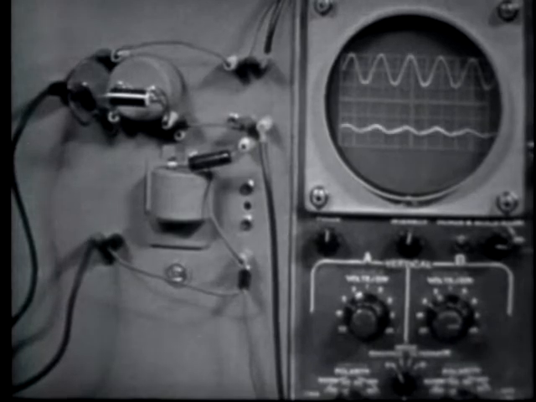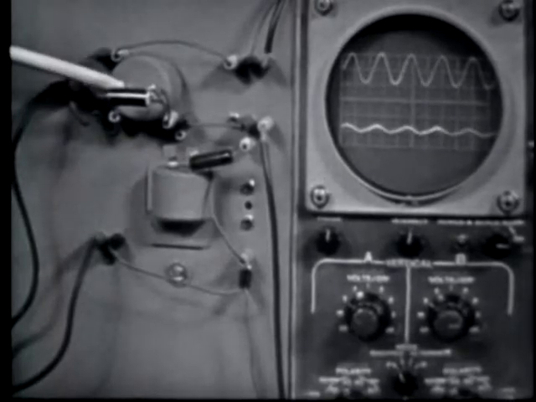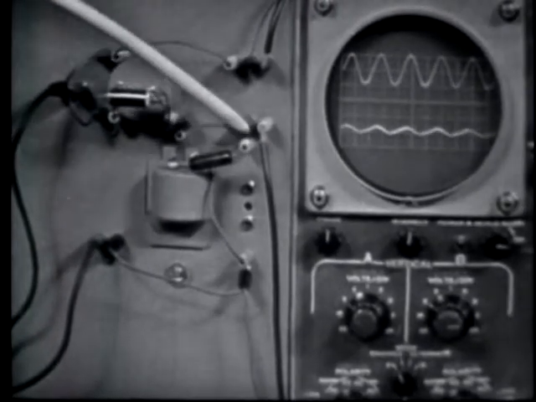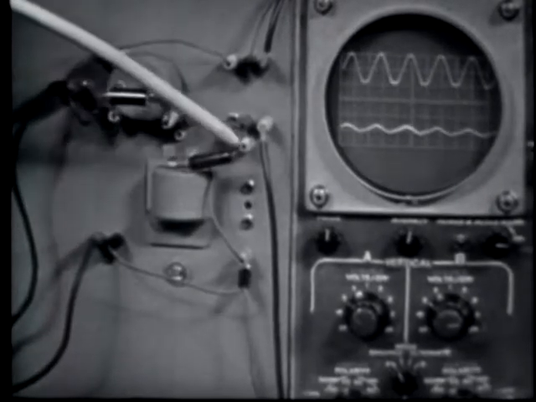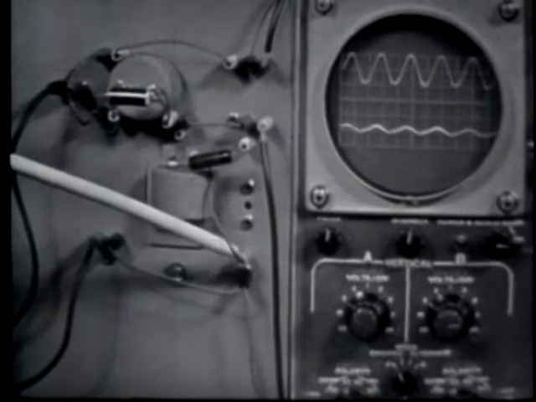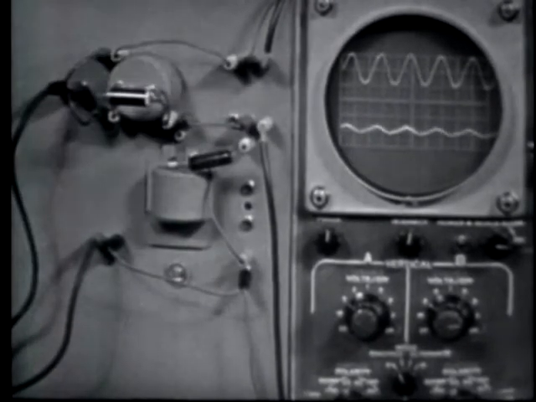Now we have our demo hooked up as a simple L section band reject filter, a parallel tank in the series position, our little shorting wire, and a series tank in the shunt position composed of this capacitor in series with this inductor, and of course the other side of the inductor going to ground. And our output is taken across our shunt component.